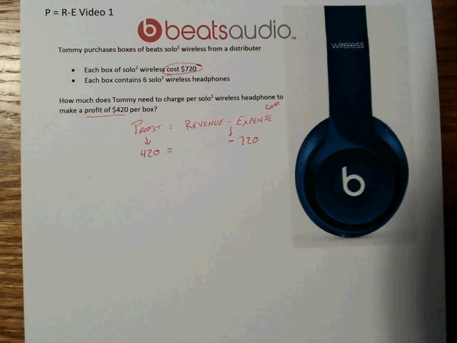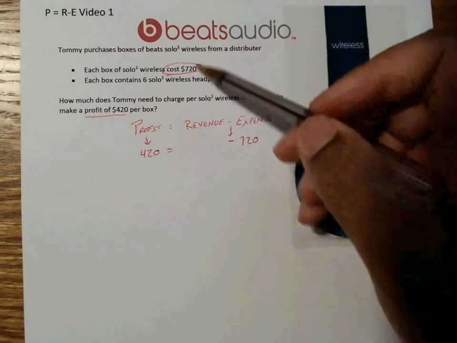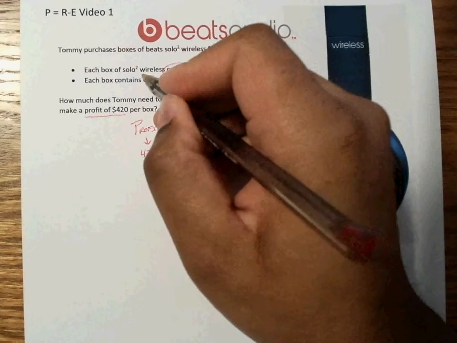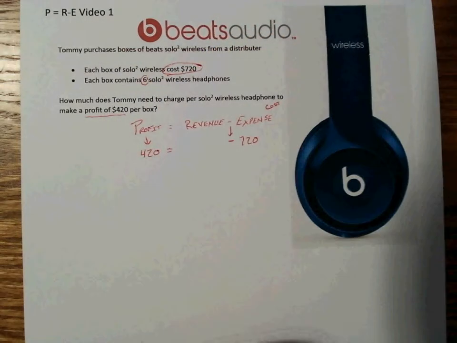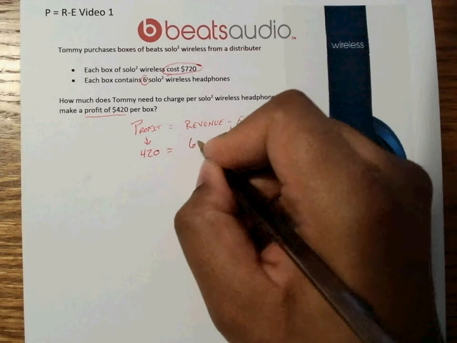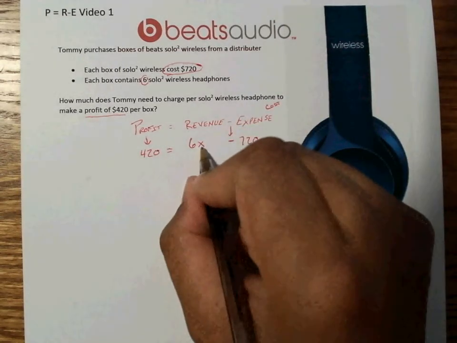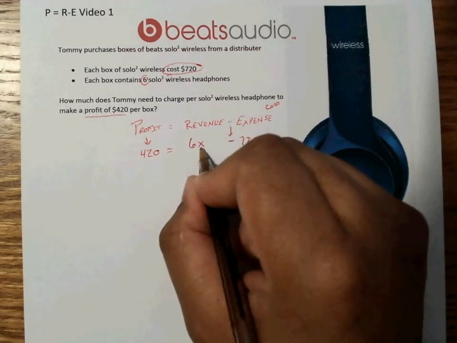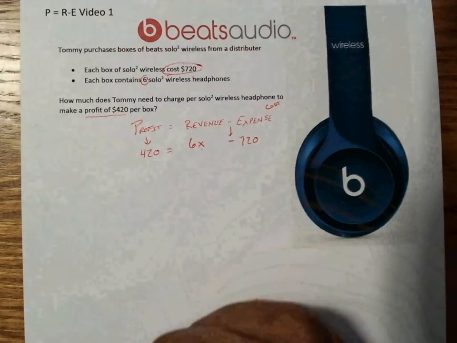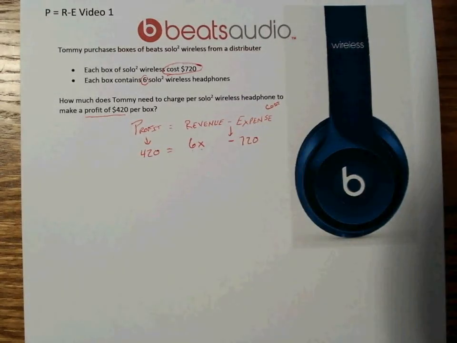And then our revenue, if you look back at our word problem, we only have one number left, which is 6. So our revenue is going to be 6x. And x is going to represent what we're going to charge for each of those 6 headphones that are in the box. And that's our equation. So all we have to do is solve it now.